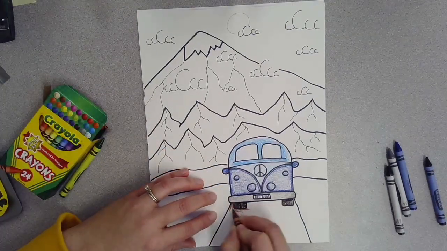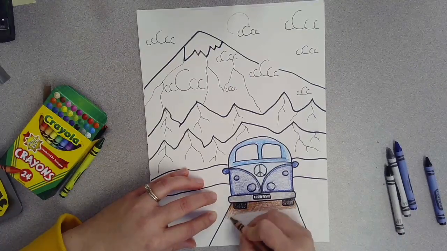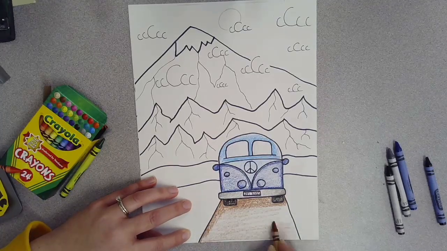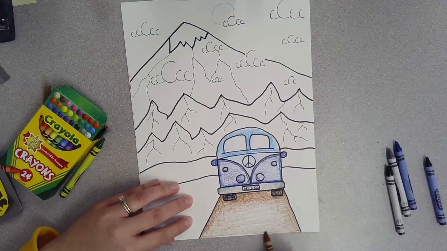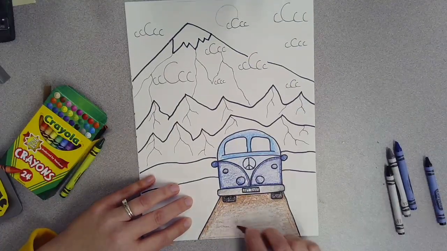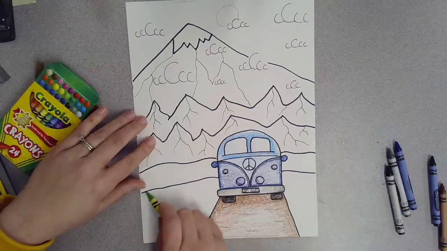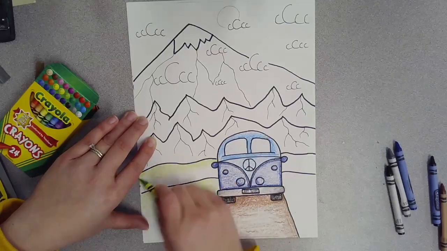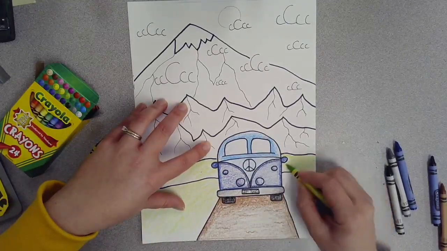Your road can either be brown or black, depending on if it's a paved road or a dirt road. Again, I colored heavily underneath the bus, and then I gradually made it lighter as I got farther away from the bus, so that way it looked like there was a shadow where the bus was on top of the road. I used 2 different shades of green in the grass.